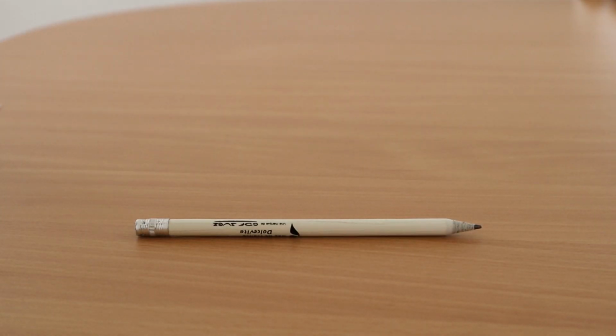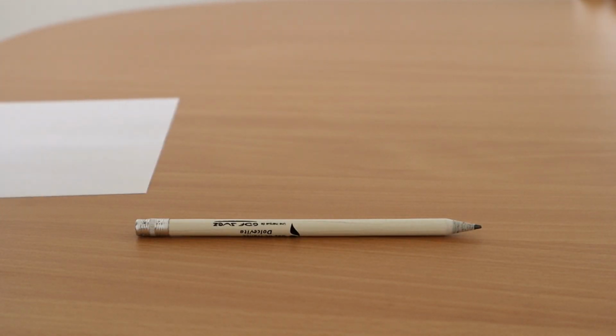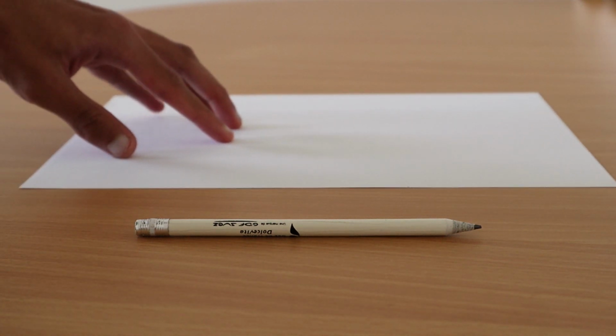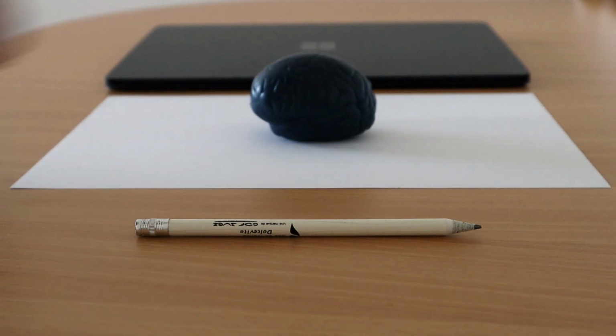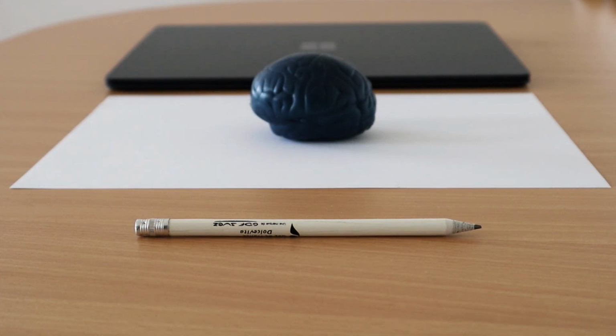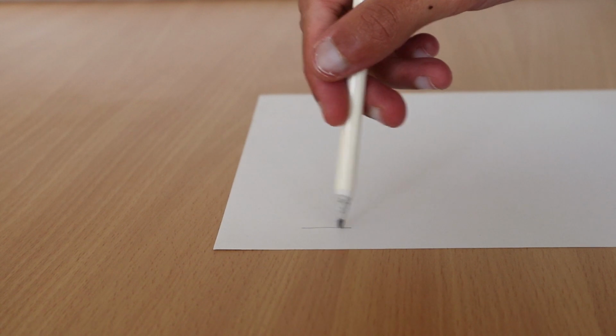To make concepts, you will need a pencil, a piece of paper, a laptop, and a brain, whether it's a Windows, an iOS or an iPhone concept.